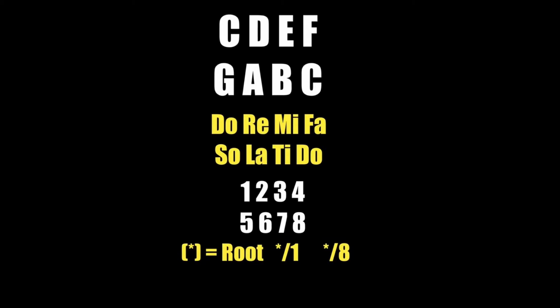As you can see, C is the first letter and is also the last letter, the 8th letter, which is a repetition of the first one. That's what we call an octave. To put it simply, the octave is just the first note of that scale, repeating itself after the preceding 7 notes.